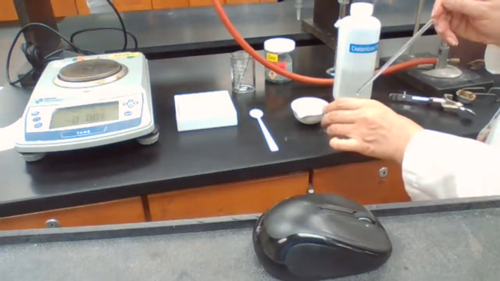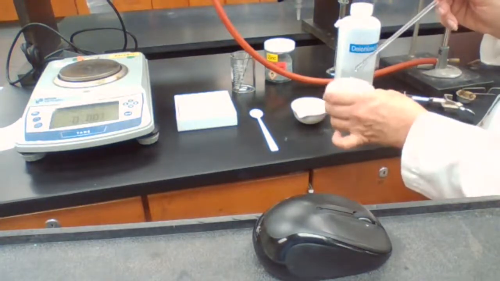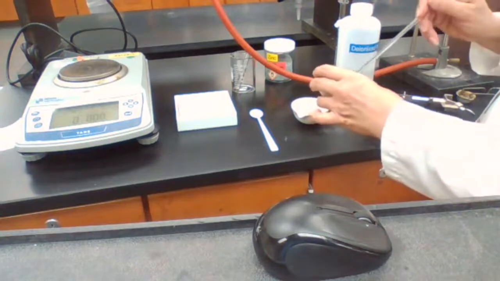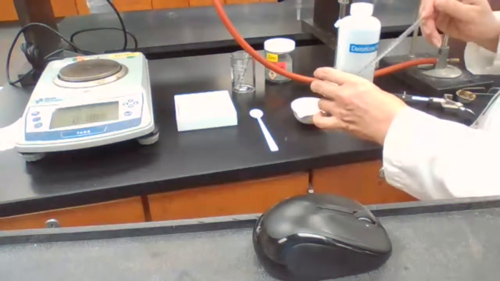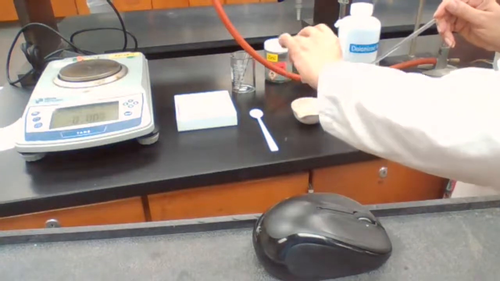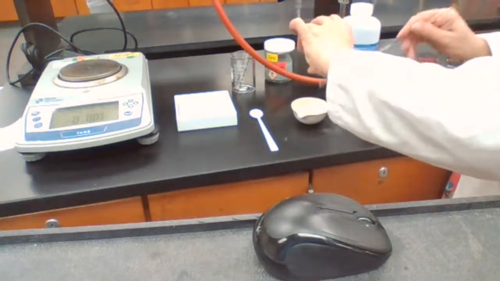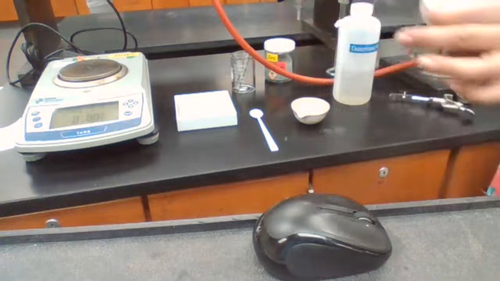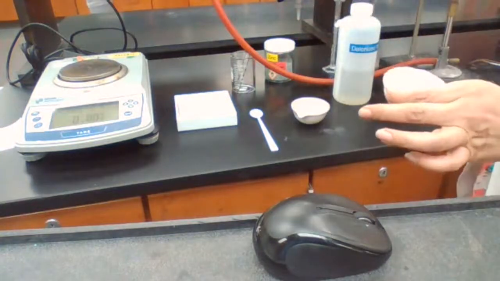zinc, or excess zinc, dry. So when it's dry, I can measure the mass. To dry the zinc, we are using a heating lamp. So I'm placing my evaporating dish under the heating lamp here.